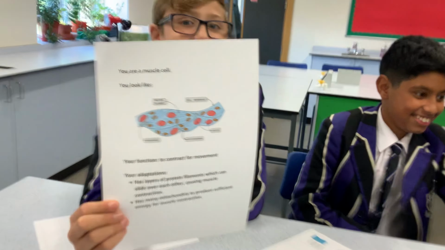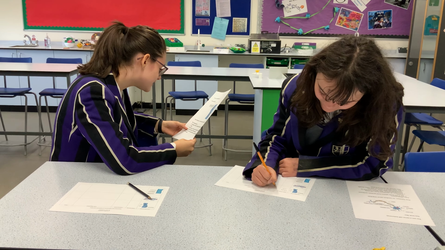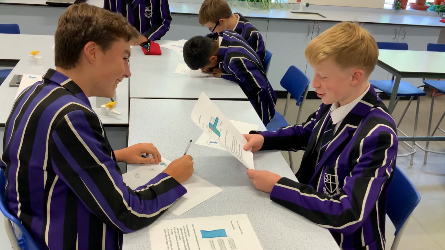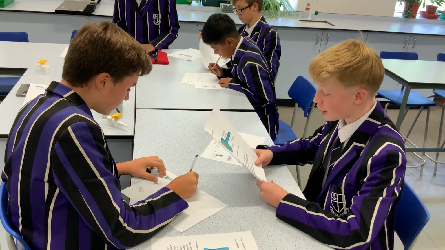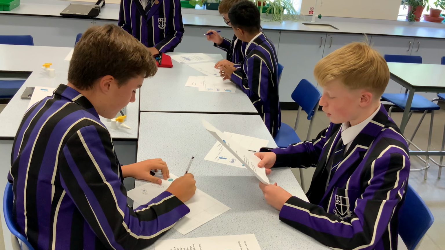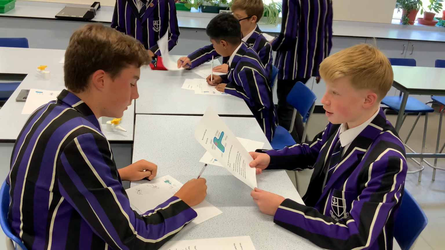Student A then needs to introduce his/her cell to student B. Whilst listening to student A's self-introduction, student B jots down the key points of student A's cell. The two students then swap their roles. The teacher sets a time limit for each round, like a speed dating setting.